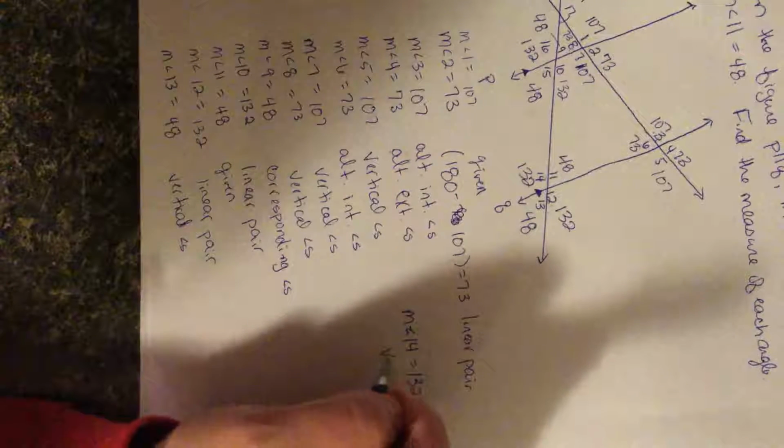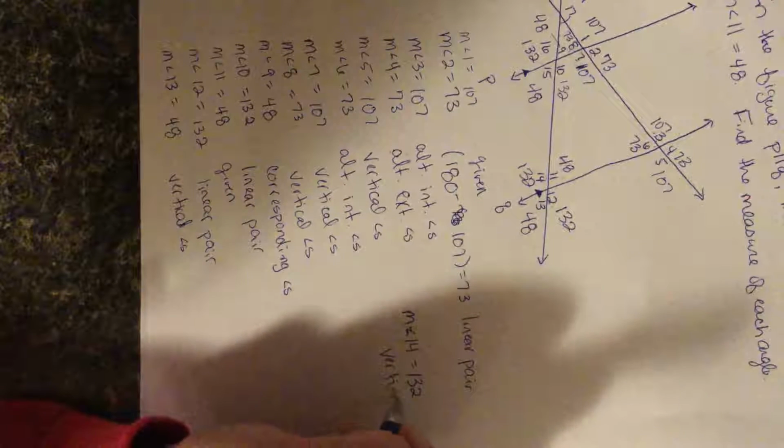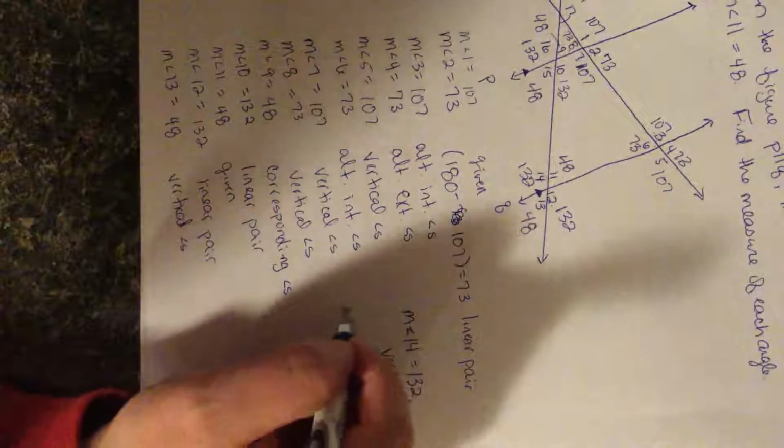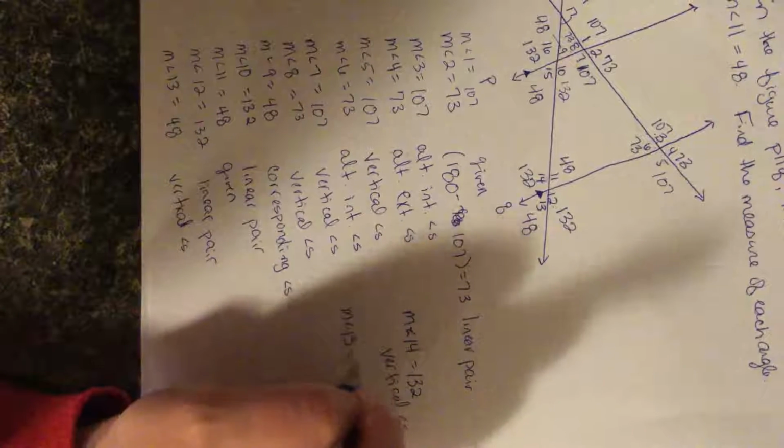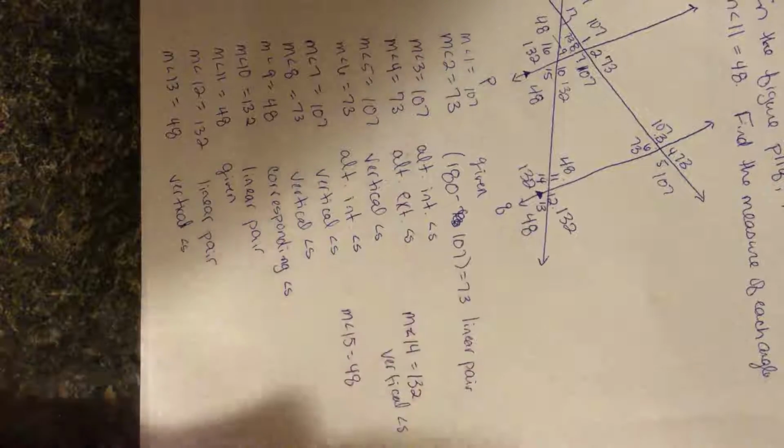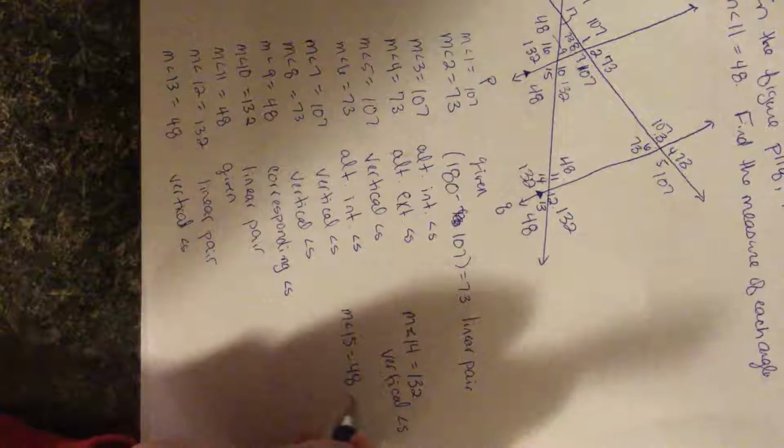Again, you can use vertical angles or linear pair or alternate interior angles. Measure of angle 15 is 48, using whatever rule you pick as long as it's correct. Let's do alternate interior angles on that one. Measure of angle 16 is 132. I'll do vertical angles on that one.